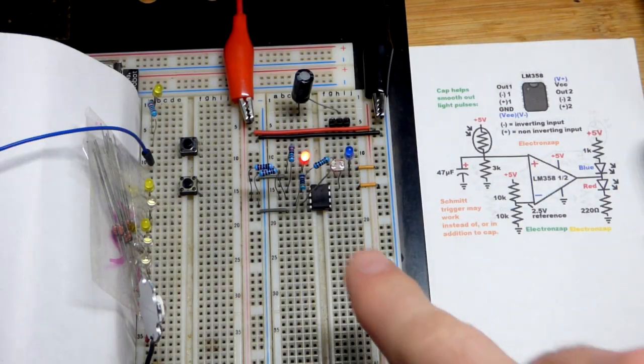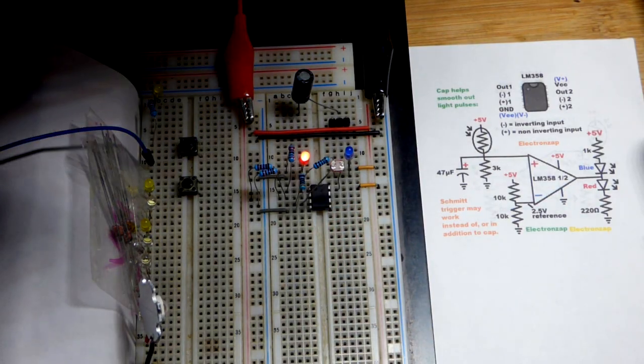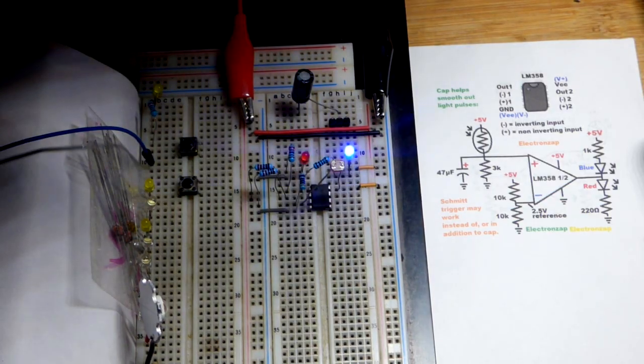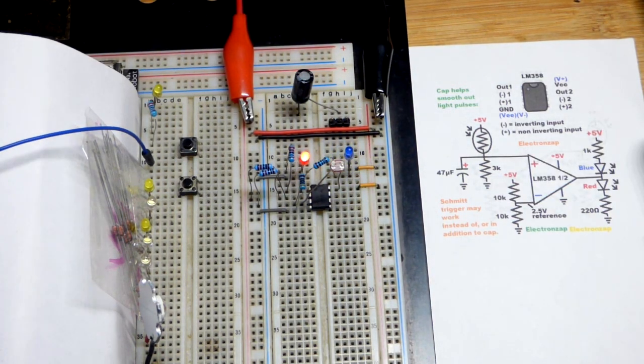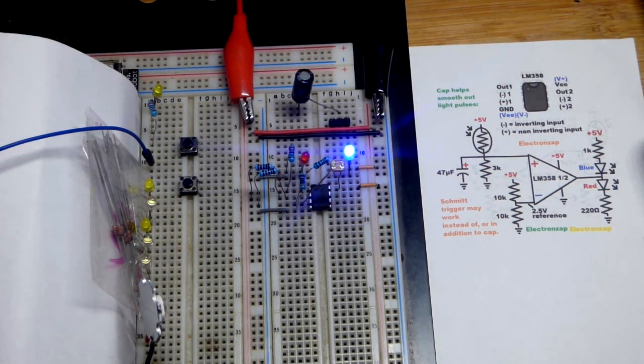So now we come back to the light dependent resistor based comparator circuit there using the LM358 op amp. You can see when I shade it, the output goes low. When I don't, output goes high. I dim the lamp a little bit, the output goes low, and so on.